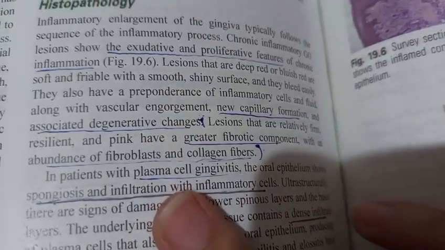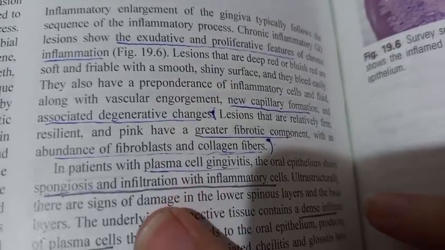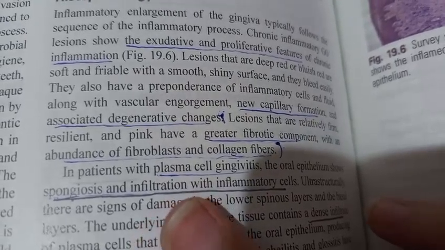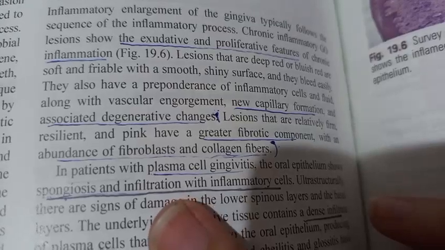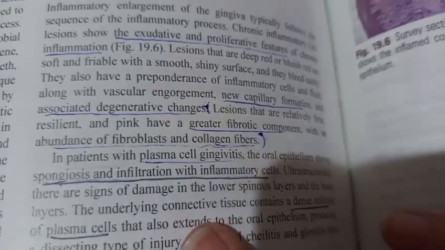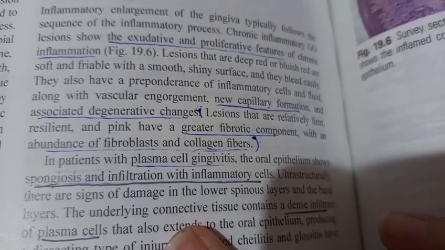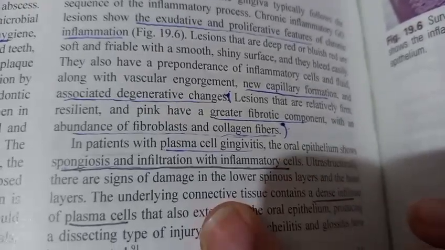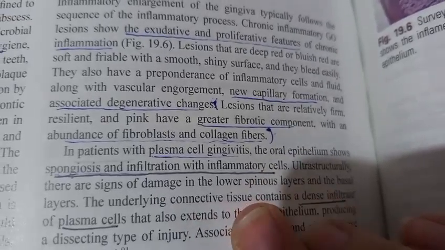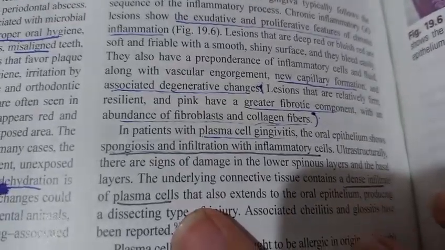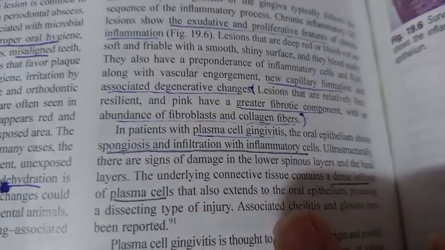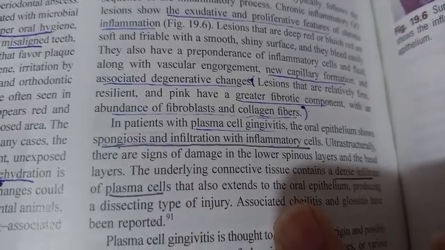Now in plasma cell gingivitis, the oral epithelium will show spongiosis, edema of the cells, and infiltration with inflammatory cells. You will see signs of damage in the lower spinous layer and basal layers. The connective tissue will have a dense infiltrate of plasma cells, that will extend to the oral epithelium.